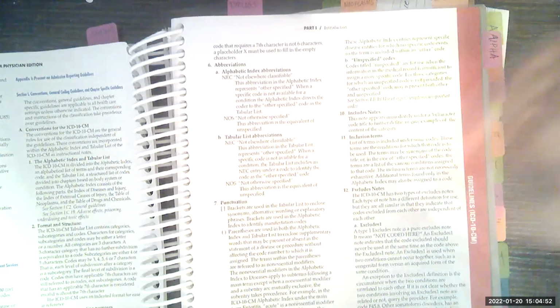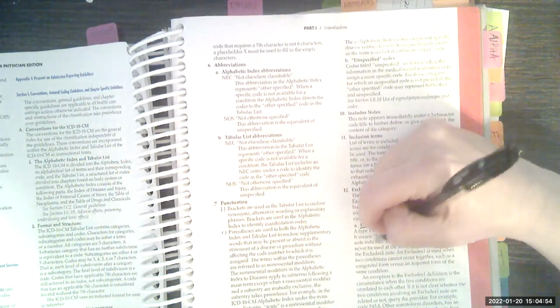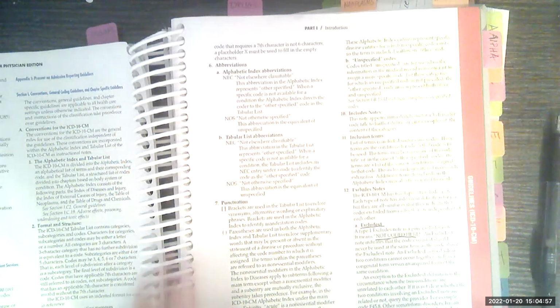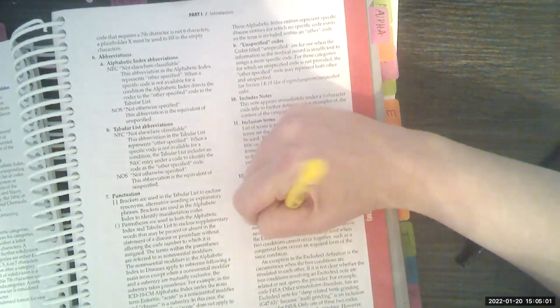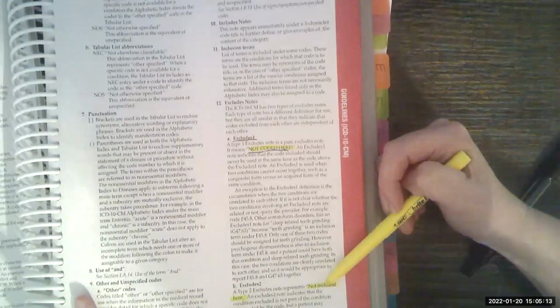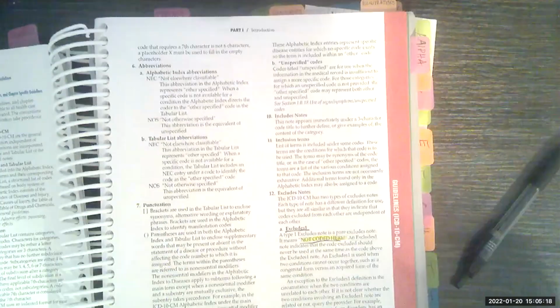Oftentimes I forget, especially with the excludes notes. I forget this often. What is the difference, right? It can get really tricky. And the key for excludes 1 and excludes 2, you can already see I've highlighted here, is not coded here and not included here. So those are the difference. And so that's really helpful when you're actually, if you forget, just get confused, you can just double check and be confident there. But we are looking for letter B. And that's on page 7.